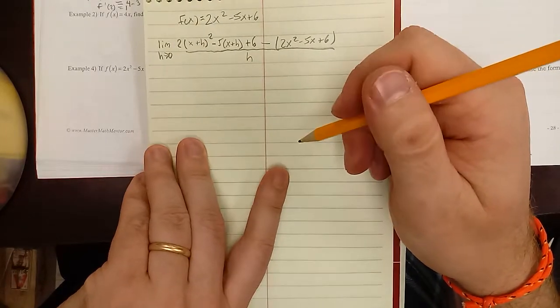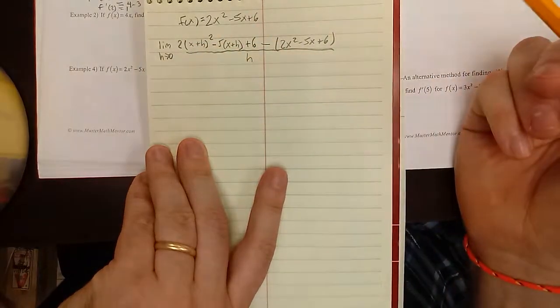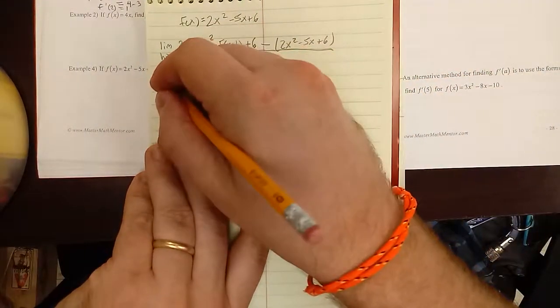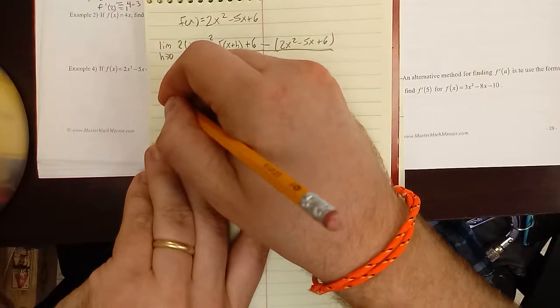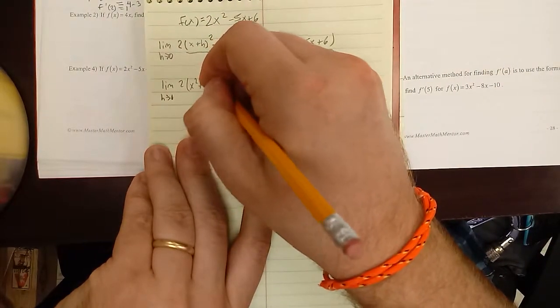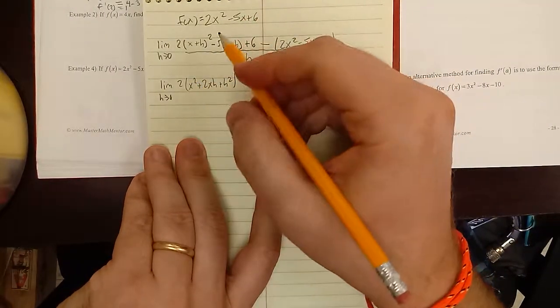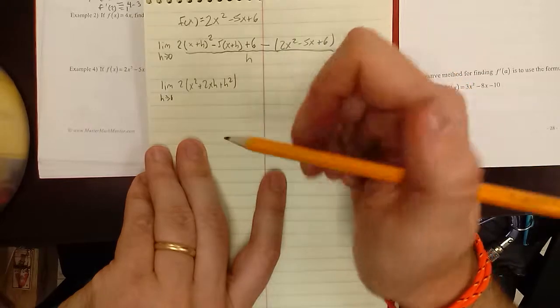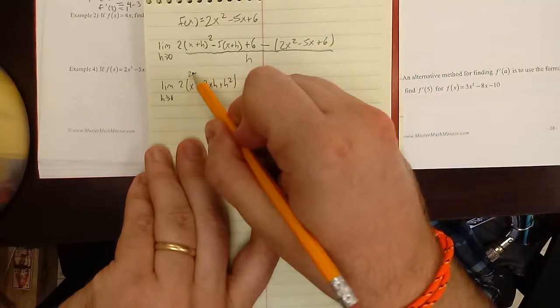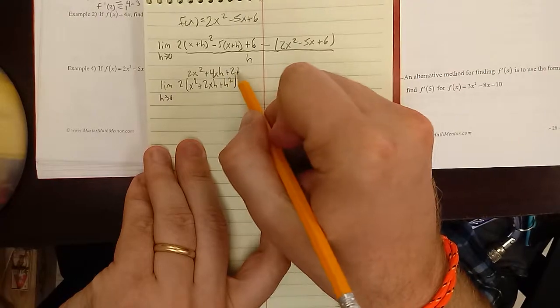Okay. So if we're going to FOIL this, we have to be careful. There's the 2 out front as well. It's still going to be x squared plus 2xh plus h squared, but then there's a 2 to distribute. So 2x squared plus 4xh plus 2h squared.